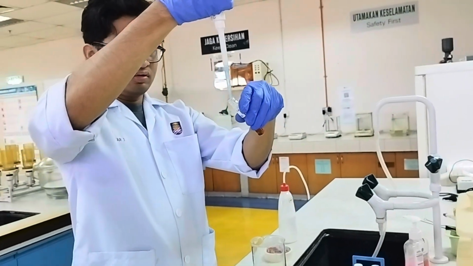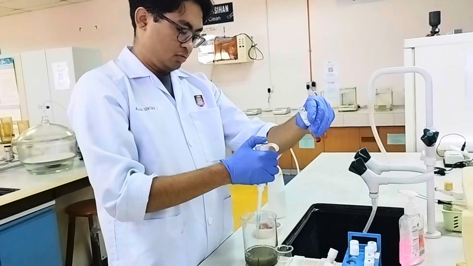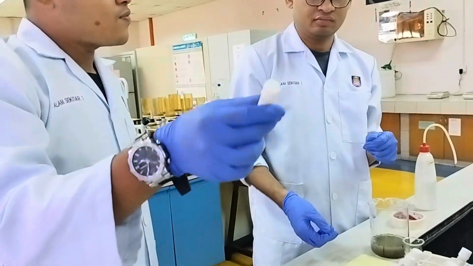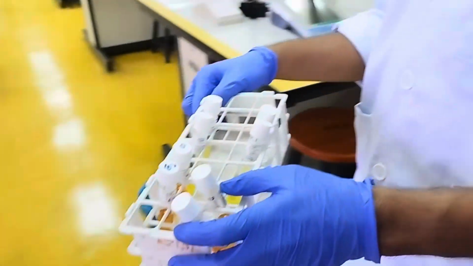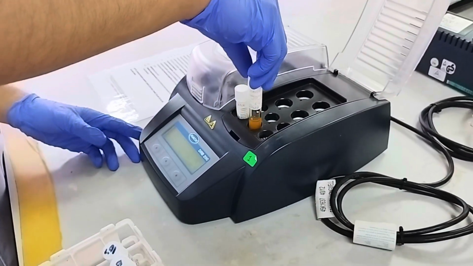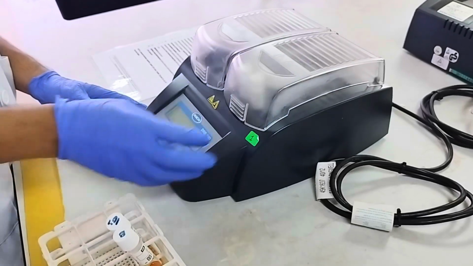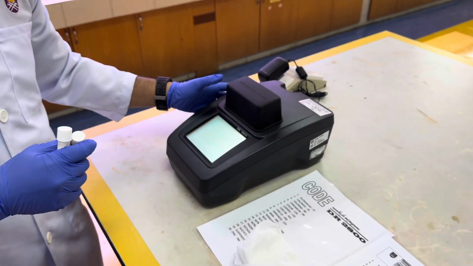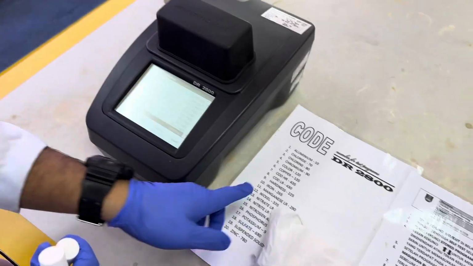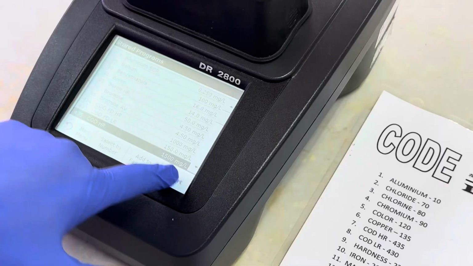Then use a micropipette to drop 2 ml of sample water into the test tube. Then the sample will be undergoing heating process for around 6 hours. After heating for 6 hours, the test tube will be cooled down first before being tested in the spectrophotometer.